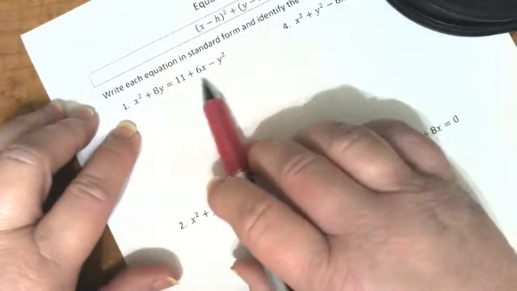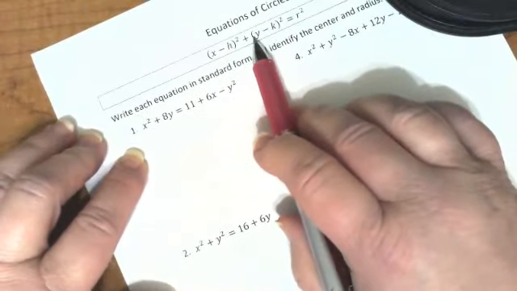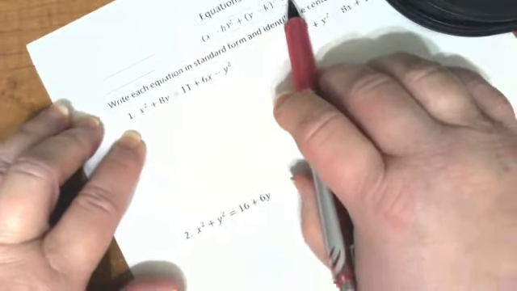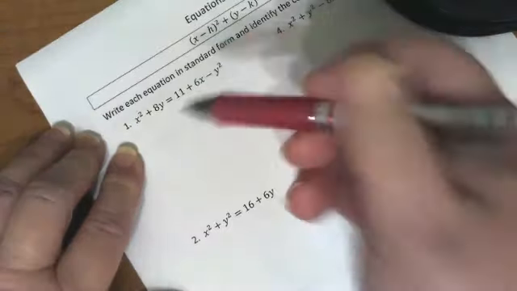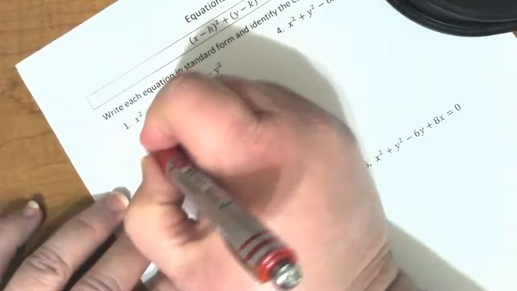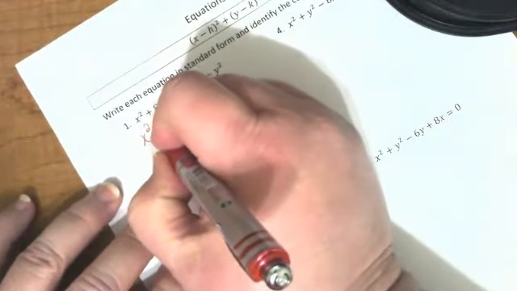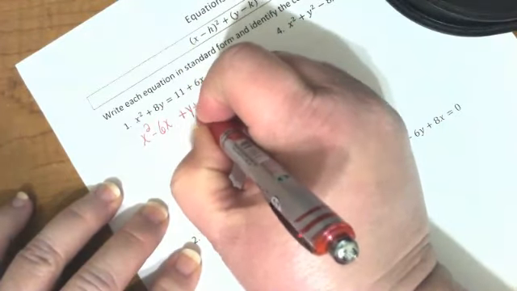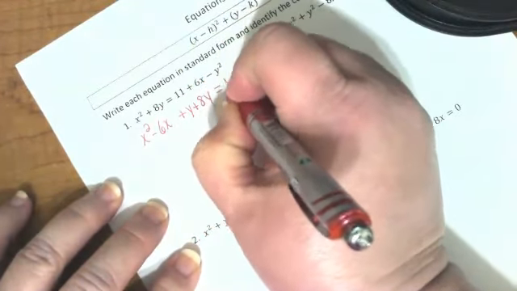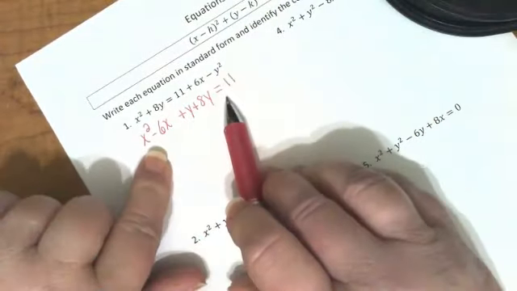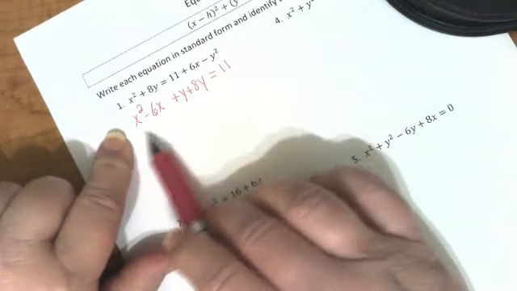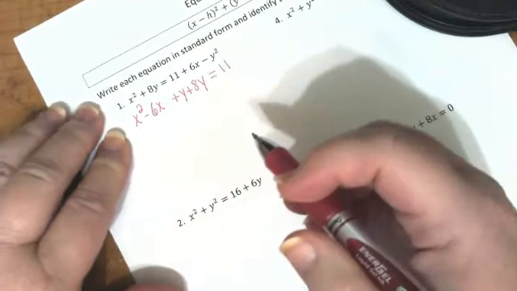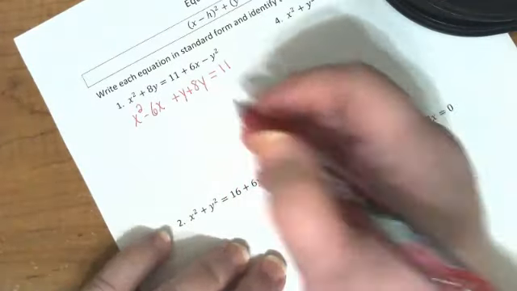We want to get all of our x's and y's on the same side. And any number that does not have an x or a y is going to go on the other side. So right now I'm going to subtract 6x, and I'm going to add y squared, and I'm going to leave the 11 because it didn't have an x or a y. So we'll group the x's together, we'll group the y's together, and now we're going to do this process of completing the square.